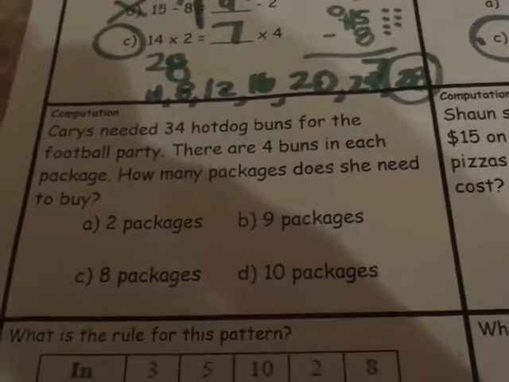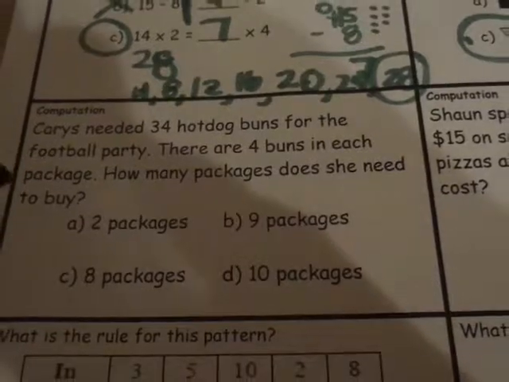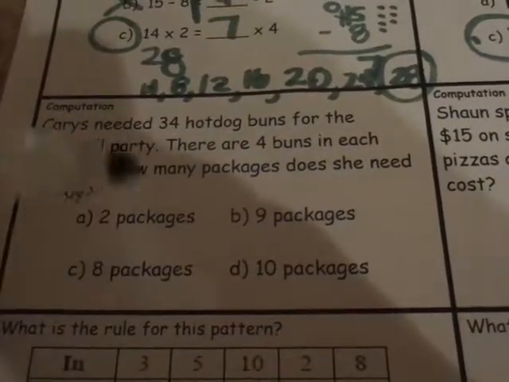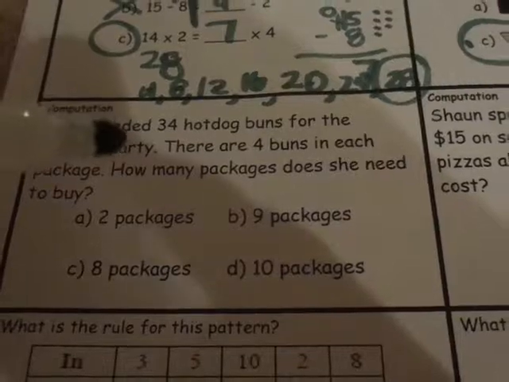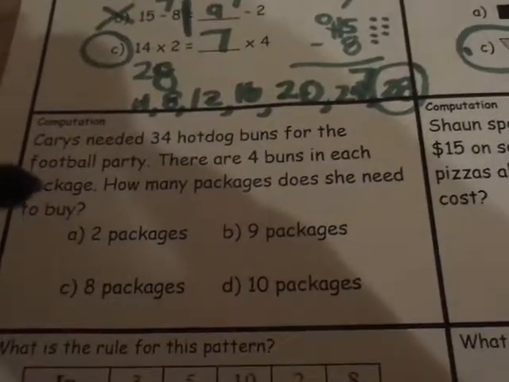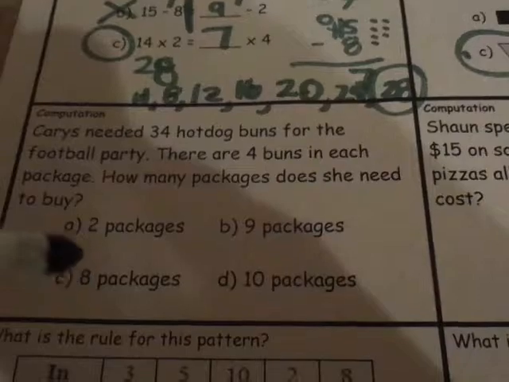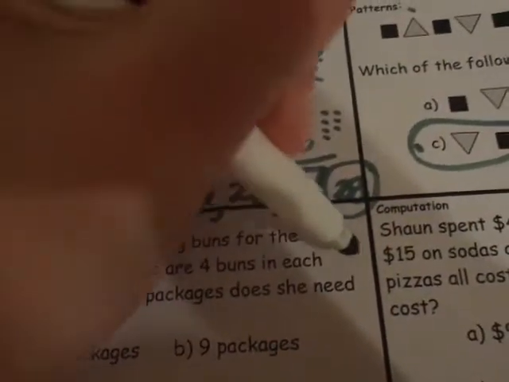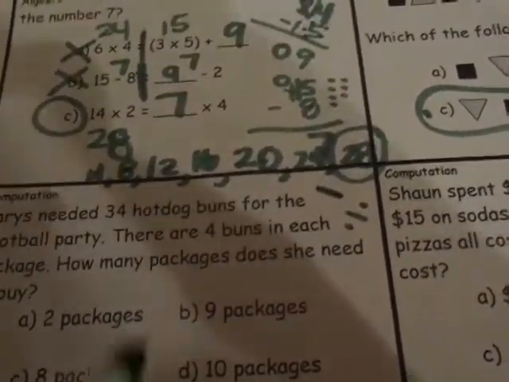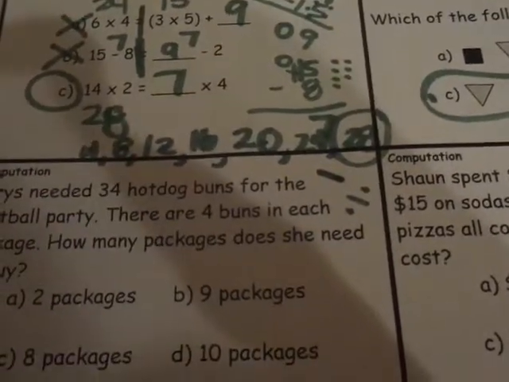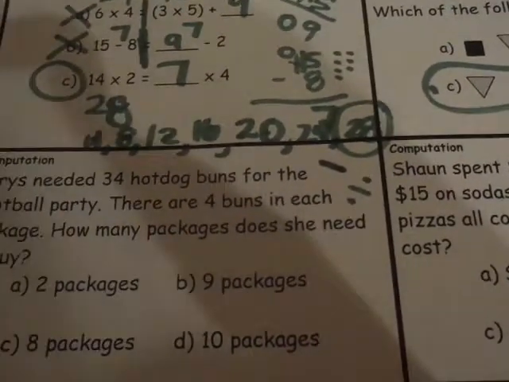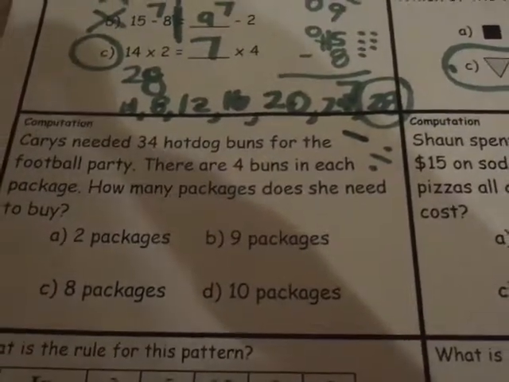So look at all your answer choices. All your answers are smaller than 34, which tells me we're not going to multiply, and we're probably not going to add. So we are either going to subtract or divide. Now think about it. There's 4 buns in each package. We have a total number of buns, and think of passing those out to people. That's going to be division. So we have 34 divided by 4. We got to figure out how many packages do we need to buy.